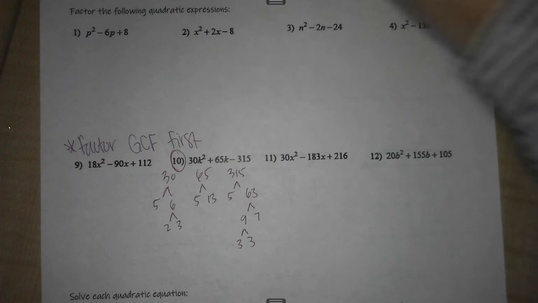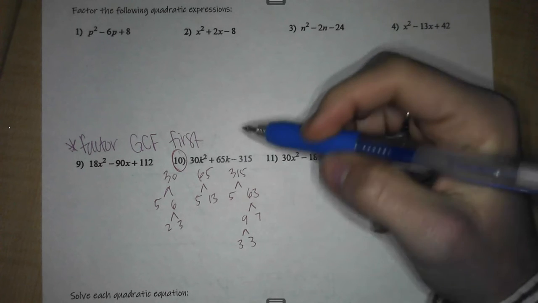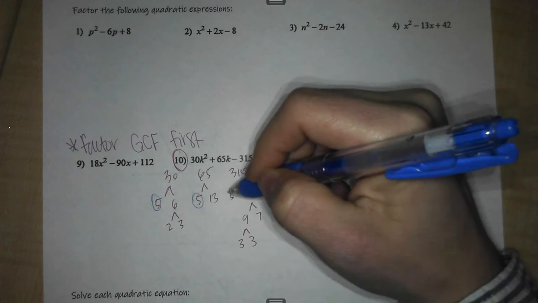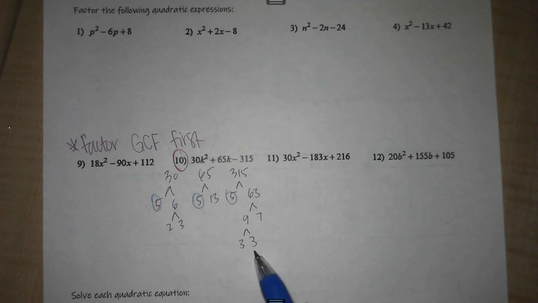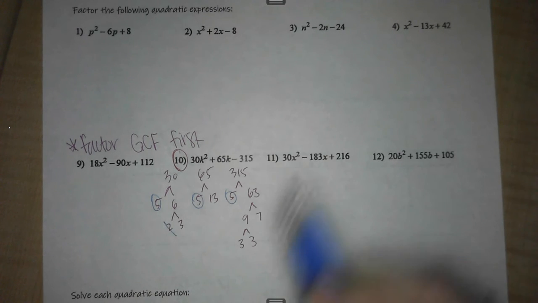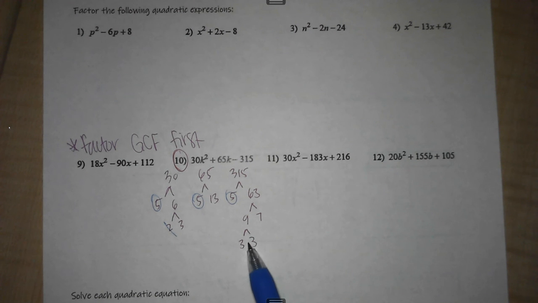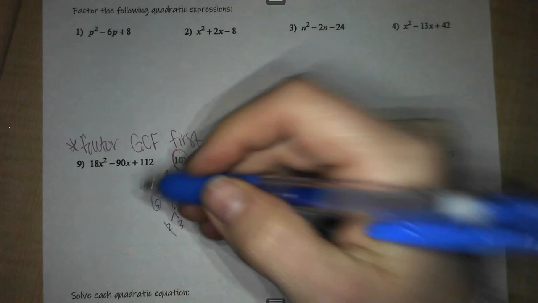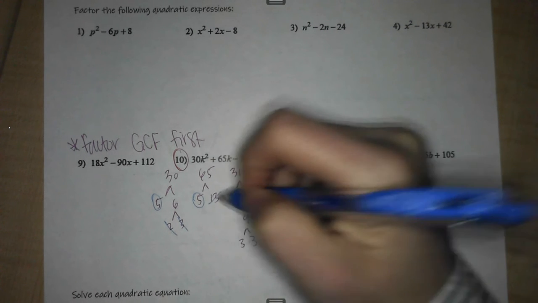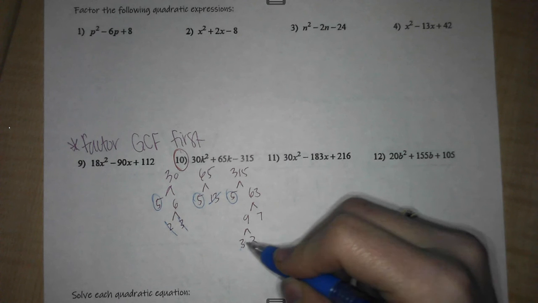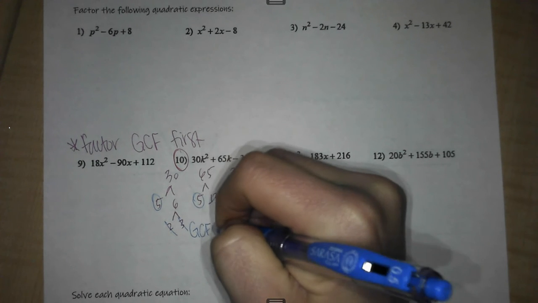All right, let's look at what we have in common. We have a 5 here, and 5 here. So that's common. We've got a 2 here, no 2 here, no 2 here. So that's not common. We've got a 3 here, no 3 here. We've got a 3 here, but since we don't have it in that third number, that's not a common factor. Same thing with 13. We don't have that anywhere else. These 3s don't show up either. So our greatest common factor is 5.